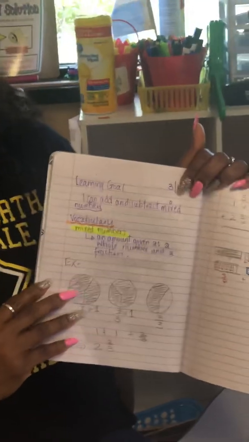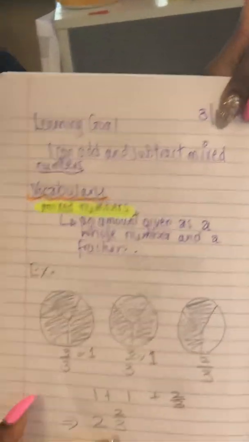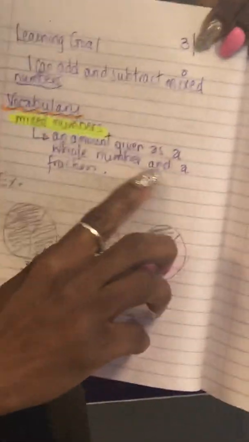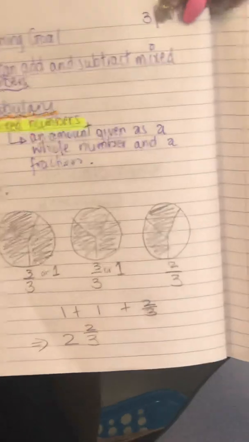Okay, so the vocabulary that we want to focus on is mixed number. What is a mixed number? Because you said you can add and subtract them. If you are going to be able to add and subtract mixed numbers, you have to know what a mixed number looks like. So a mixed number is an amount given as a whole number and as a fraction. So you have the regular standard number, and then you have the fraction next to it.